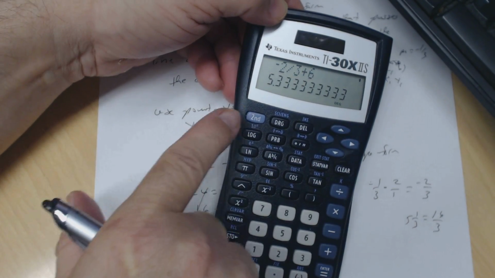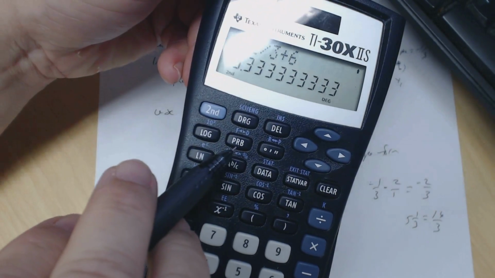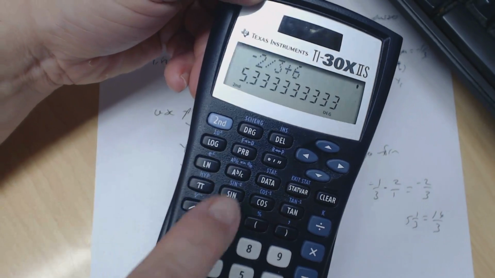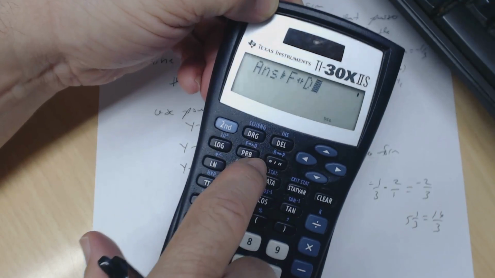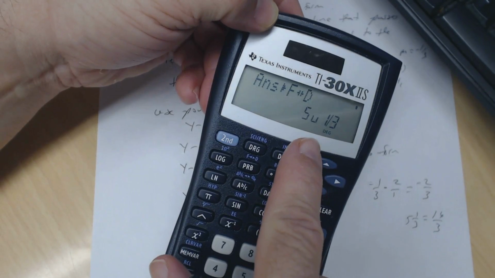You're going to say second, and see, we talked about this before. You see that right above the PRB is that F, fraction to decimal, decimal to fraction. So to get to it though, you got to press second. So you say second, PRB, and you get this, and then press equal, and you get 5 1/3.